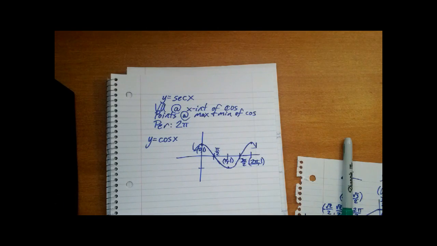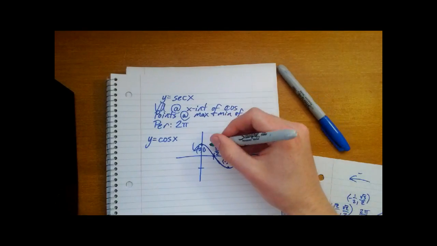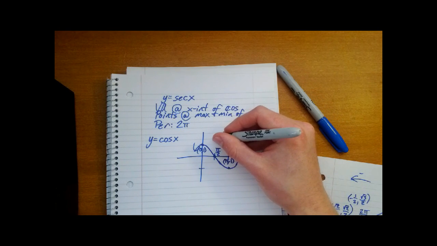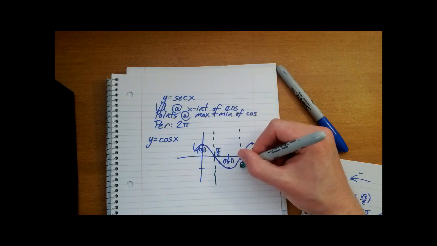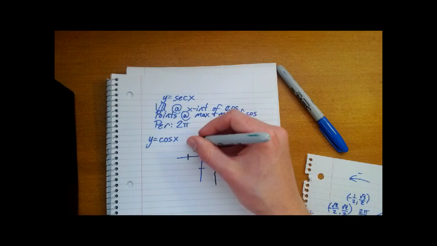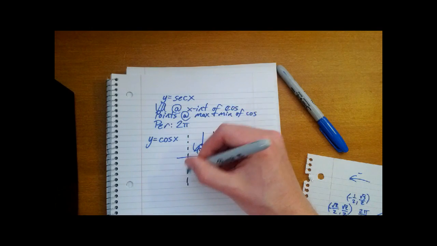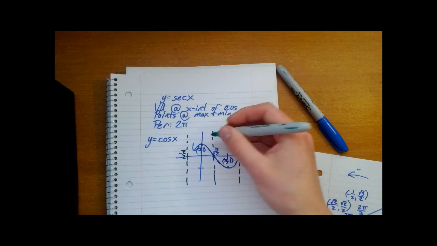Okay, now we can do secant. So at the x-intercepts, we have vertical asymptotes on secant. X-intercept, vertical asymptote. And let's have a pi over 2 over here, negative pi over 2, the vertical asymptote.